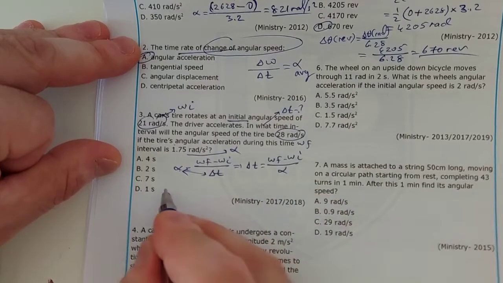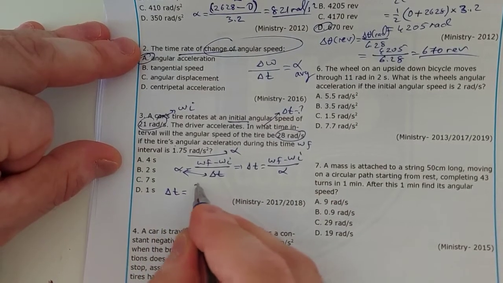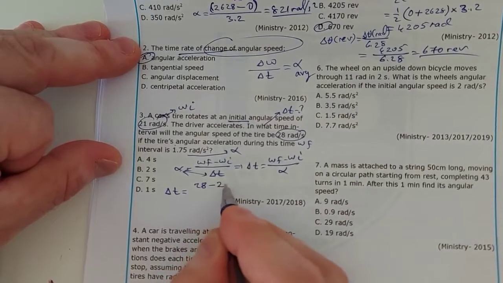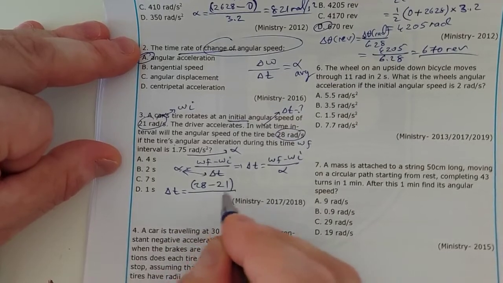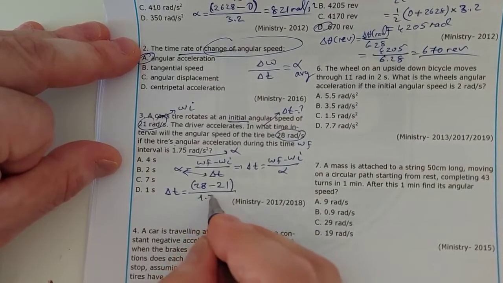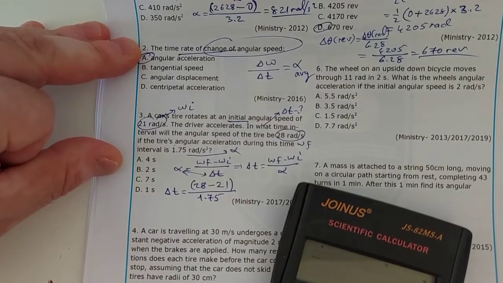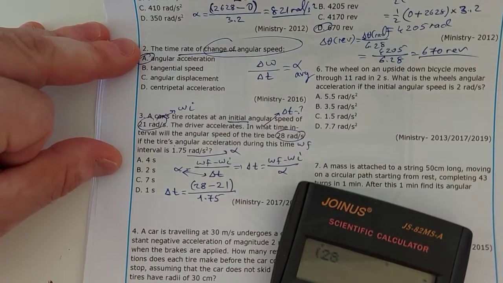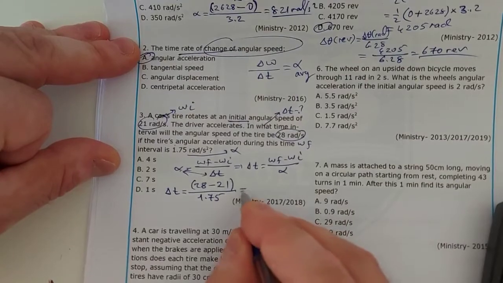So then let's get delta t. Omega final is 28. Omega initial is 21, but put into bracket. Never forget bracket. Divided by alpha, 1.75. Okay, let's do it. Bracket 28 minus 21, close the bracket, divided by 1.75. That is 4 seconds.